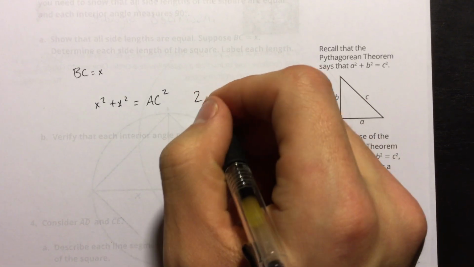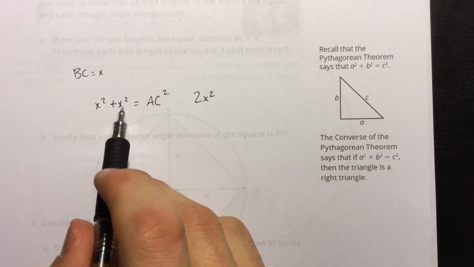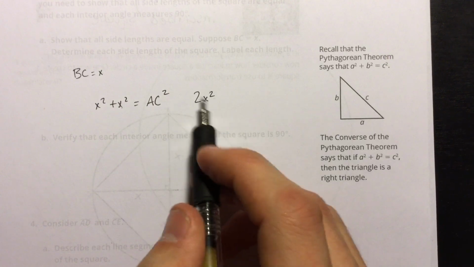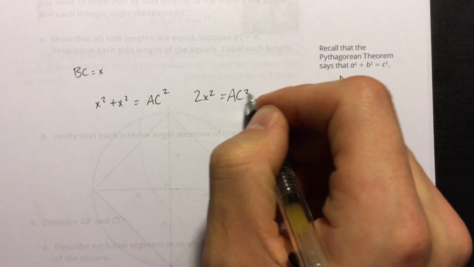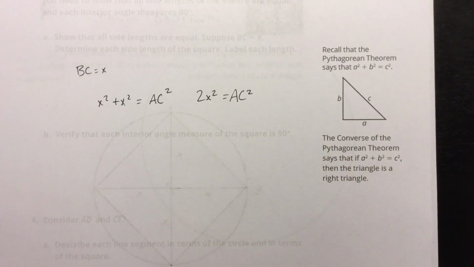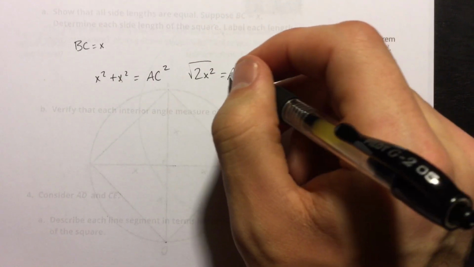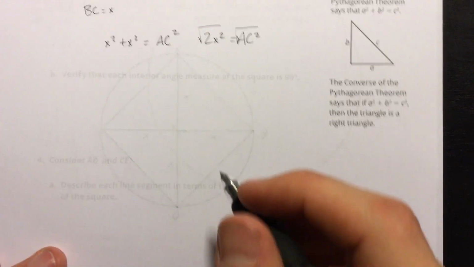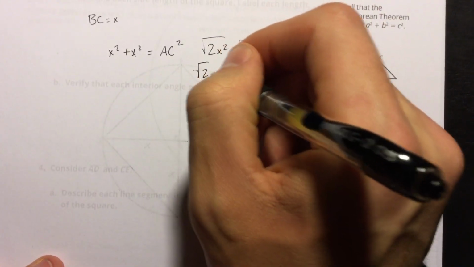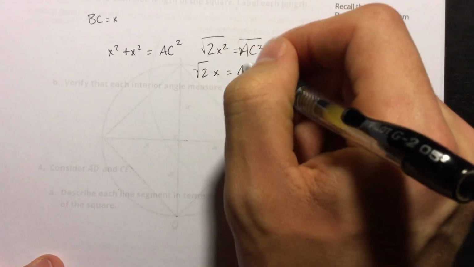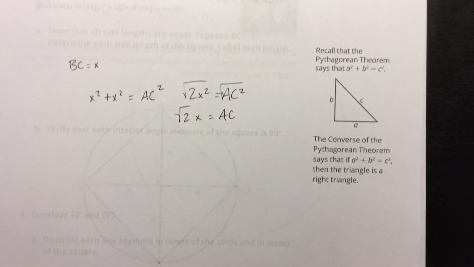So if I look at it, x squared plus x squared is 2x squared. So 2x squared is equal to AC squared. And then if I square root both sides, I would end up with rad 2 times x is equal to the length of AC.